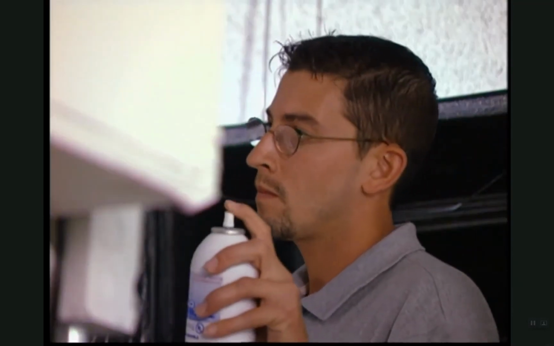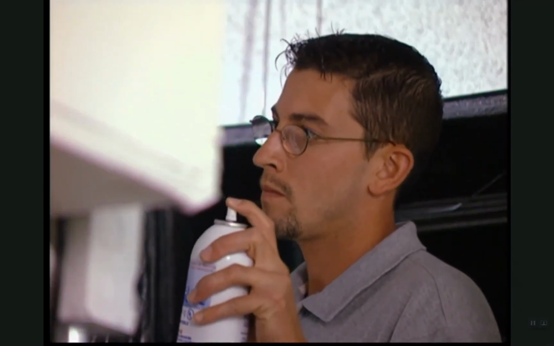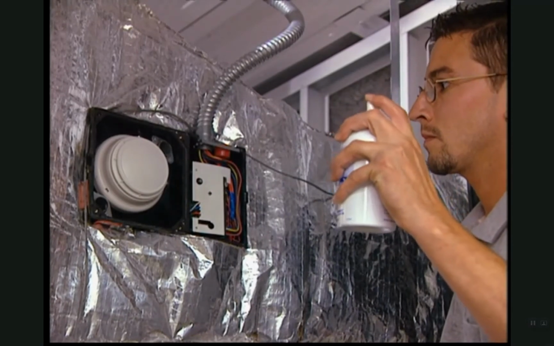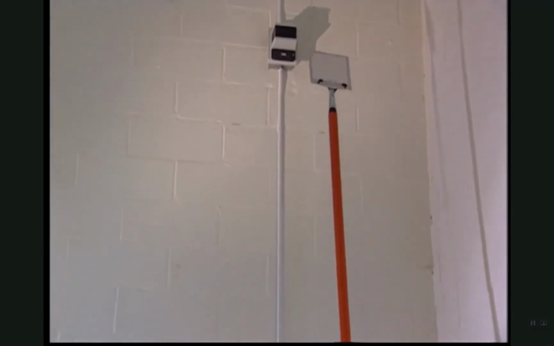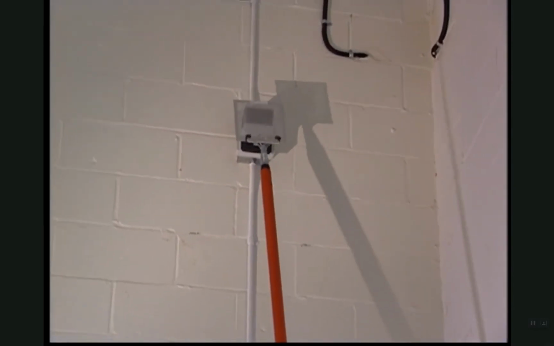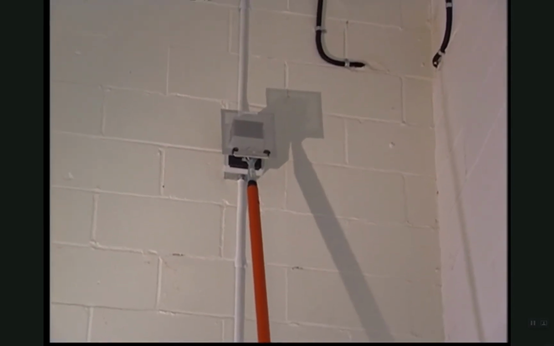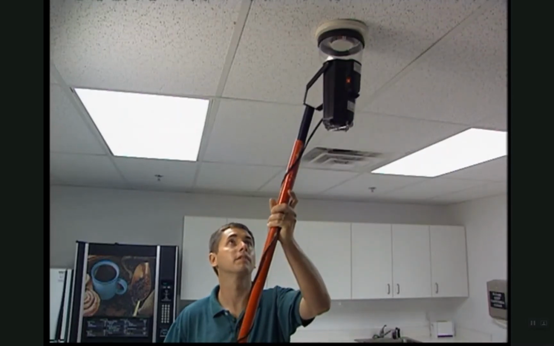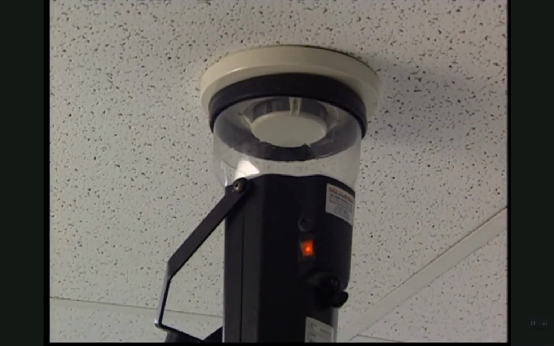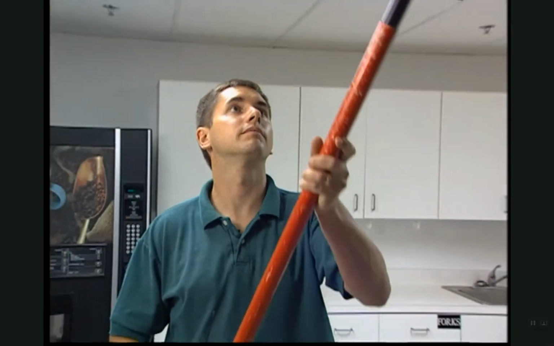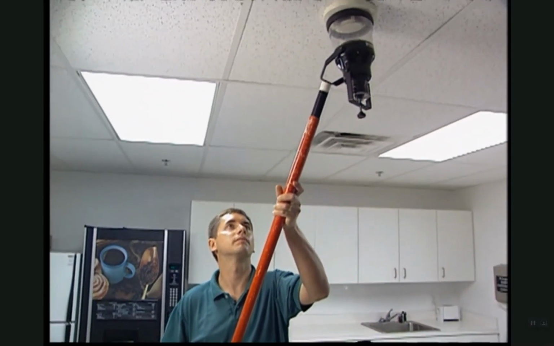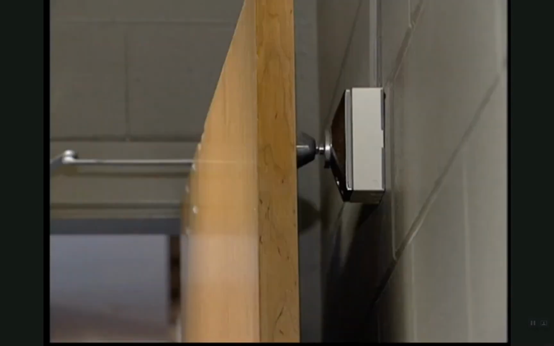Generally, these are functional tests that introduce smoke or aerosol to the detector. Projected beam smoke detectors should be tested with a calibrated card or filter according to the manufacturer's instructions. When an initiating device is a combined smoke detector and heat detector, both elements should be tested independently, following manufacturer's recommendations. If either element fails the test, the unit should be replaced.